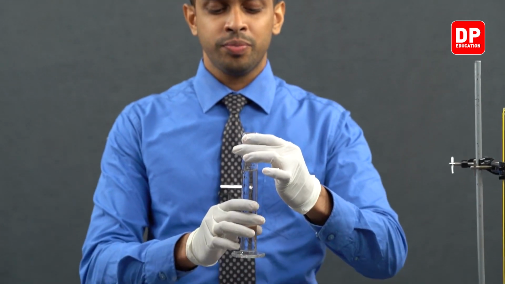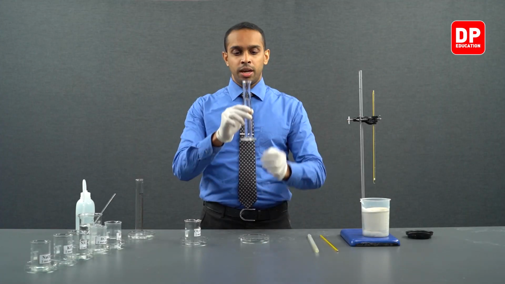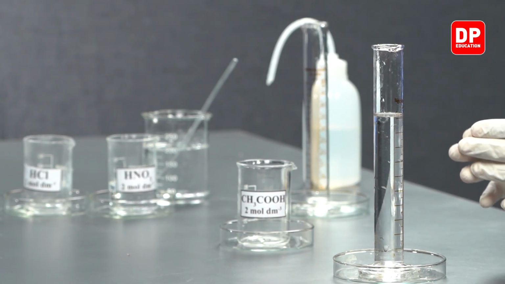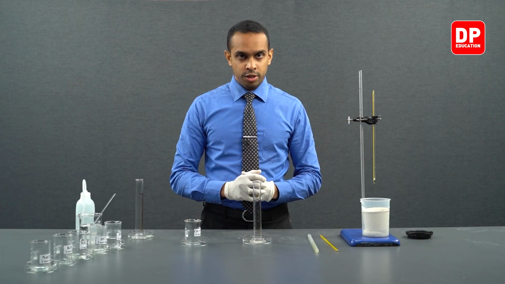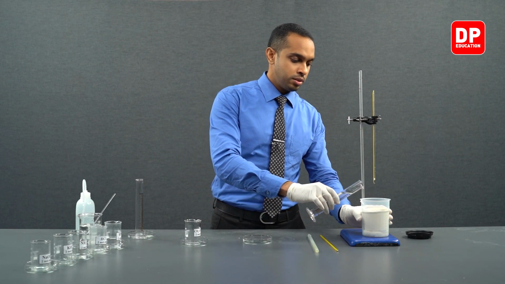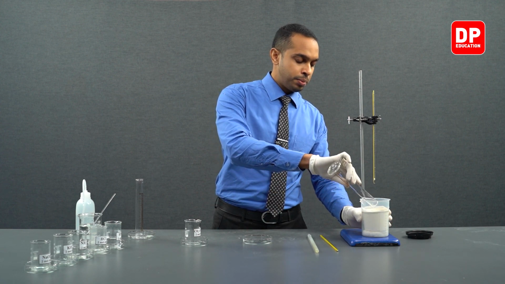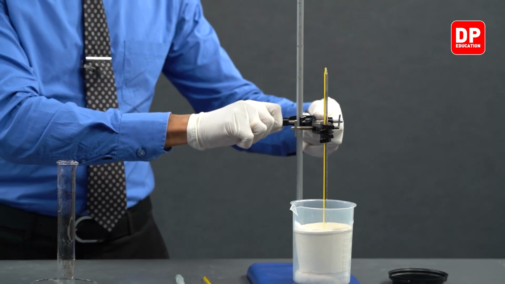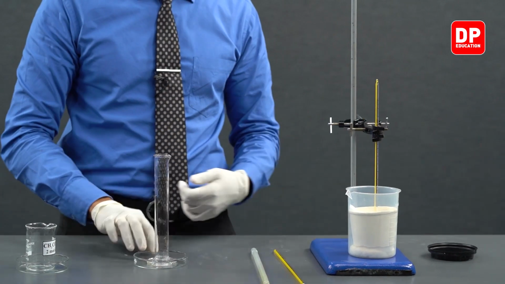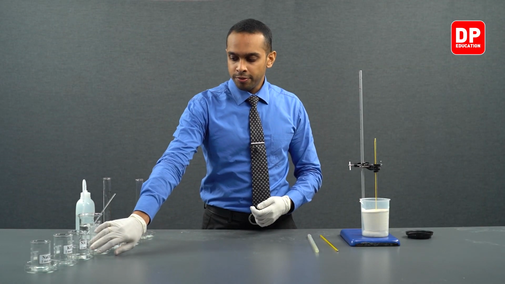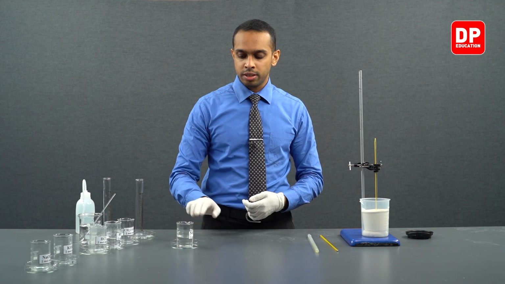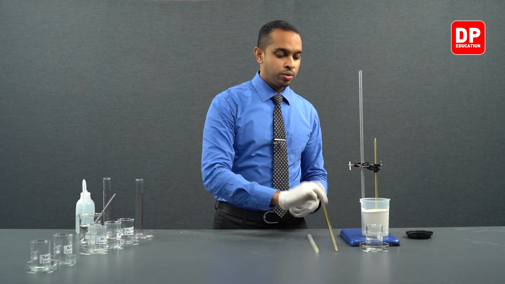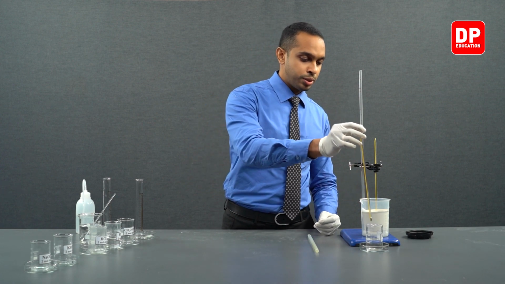So we have measured 50 milliliters of ethanoic acid, and now after measuring 50 milliliters of ethanoic acid, we are going to transfer it into our plastic beaker here, and we'll get the temperature of this ethanoic acid. We have our ammonium hydroxide solution here. We are going to measure the temperature of the ammonium hydroxide solution right next to our ethanoic acid solution.